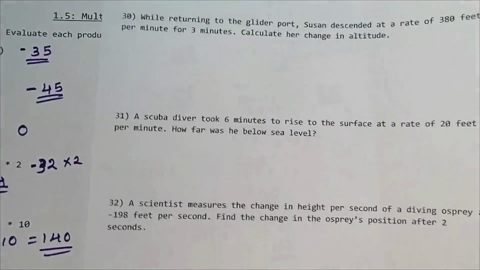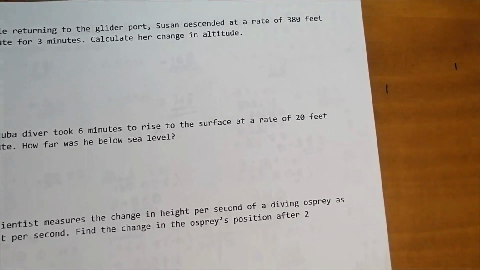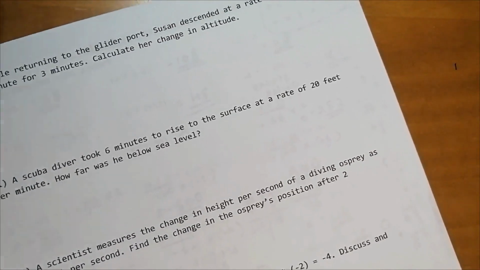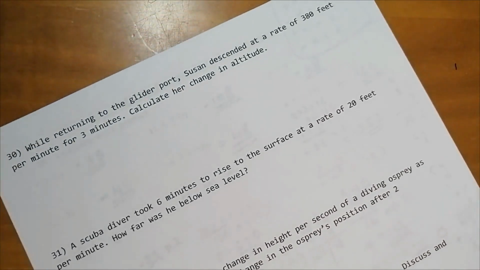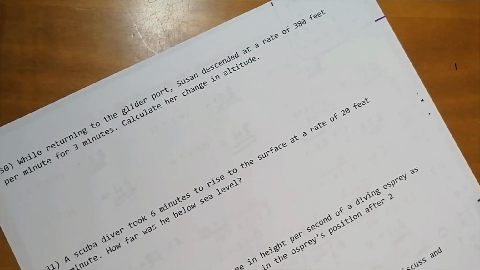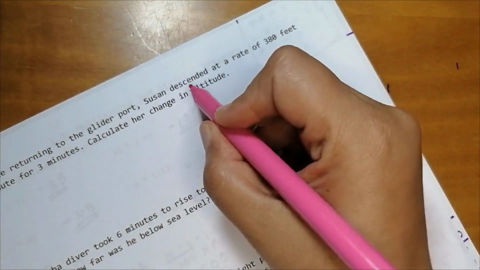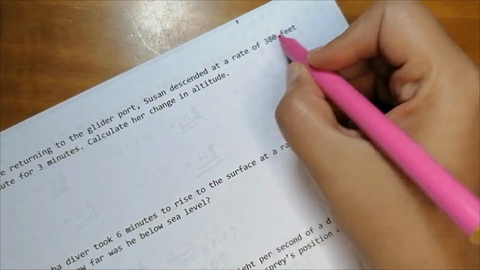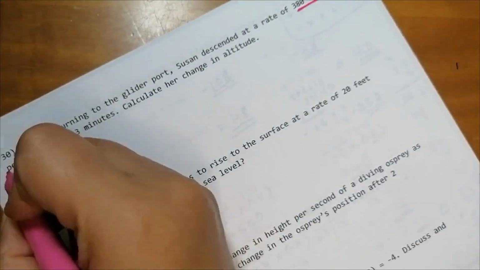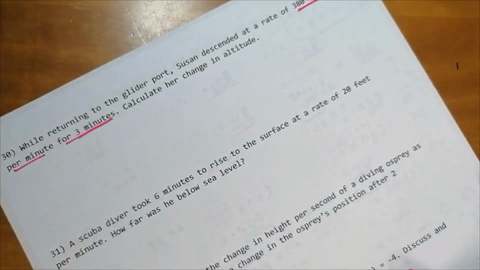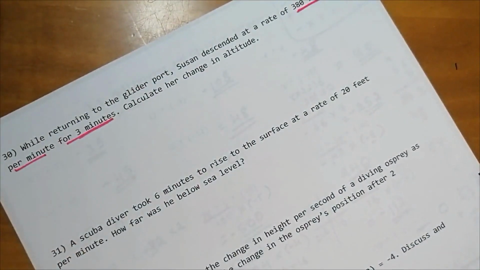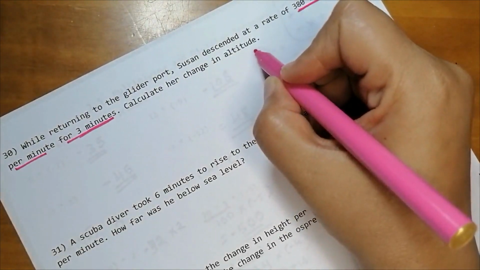Let's go to the next page. And here it says, now we have only 5 questions to go. Real world problems, as we said in the concept video, we'll be doing directly while we do independent practice exercises, right? So here it is. While returning to the glider port, Susan descended at a rate of 380 feet per minute for 3 minutes. Calculate her change in altitude, okay? So she is descending down. We just need to find the change in the altitude, right?